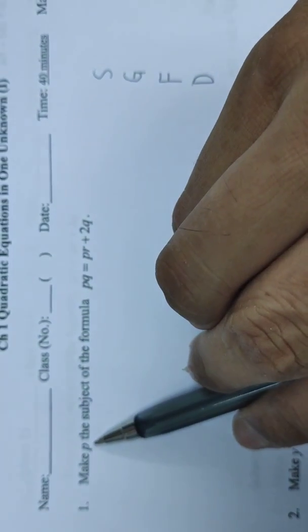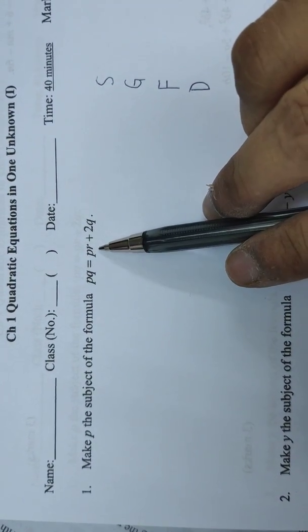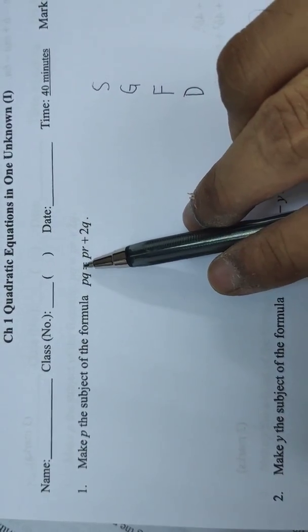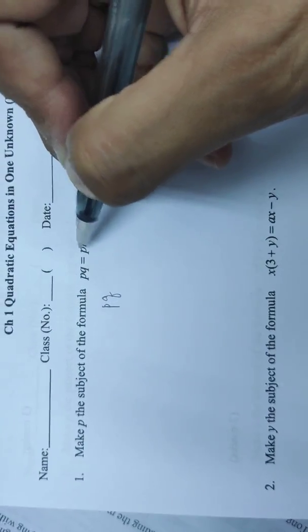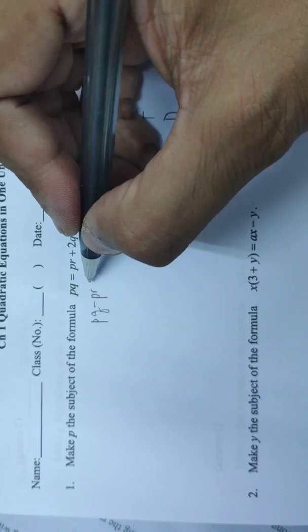Since the p term is 1 on the left and there's also 1 on the right, we need to group them together so that they are on the same side of the equation. So PQ stays there, and along with it we'll join the PR. We need to subtract it over. Remember, the grouping stage is always plus or minus only. So 2Q stays over, and now the grouping is done. We're going to go to the factorization step.